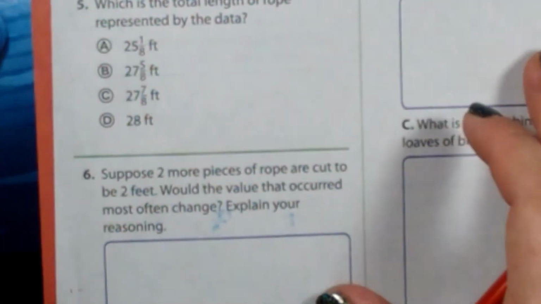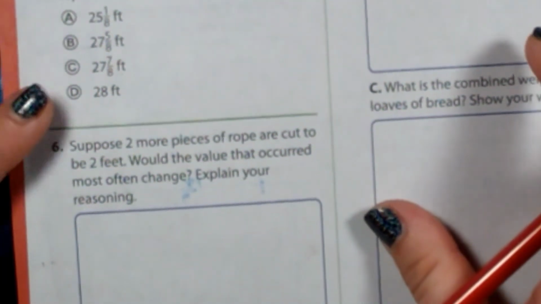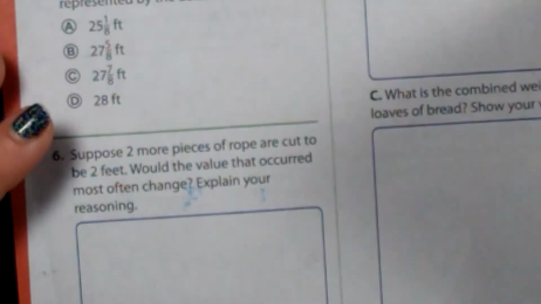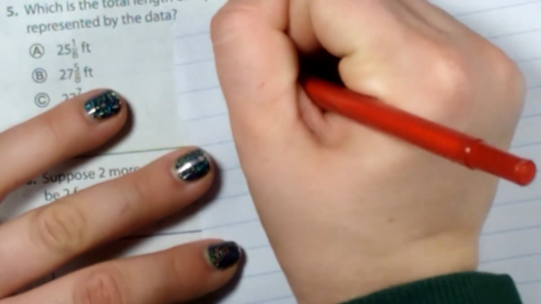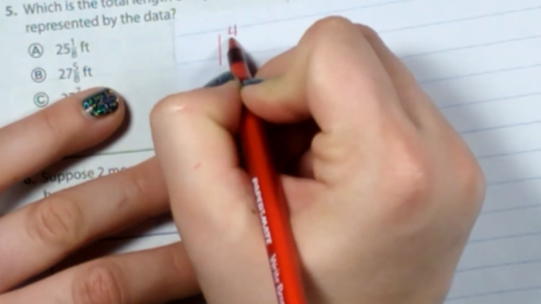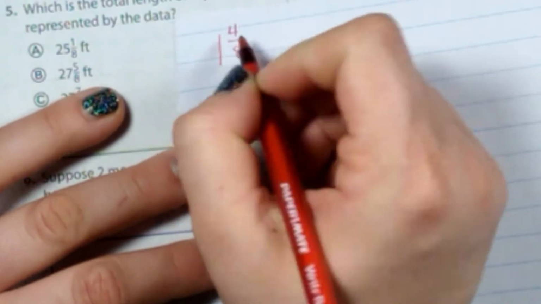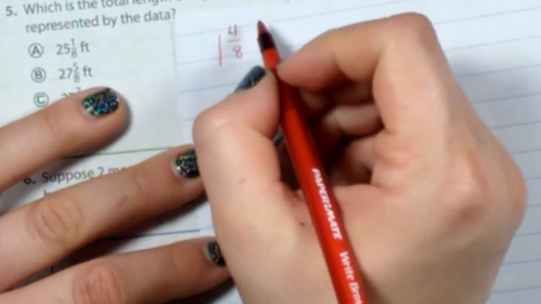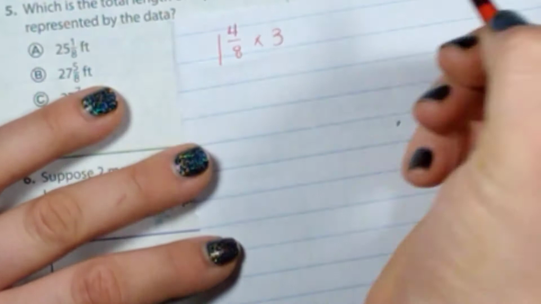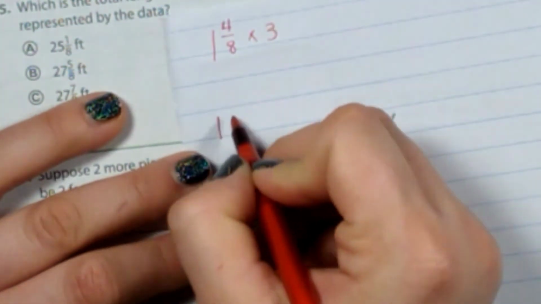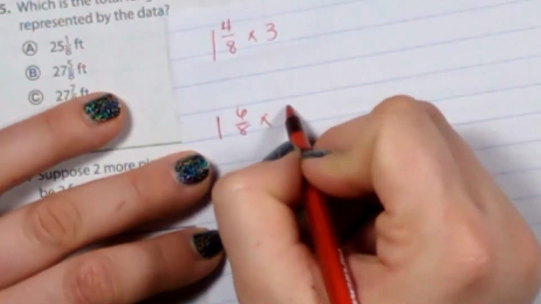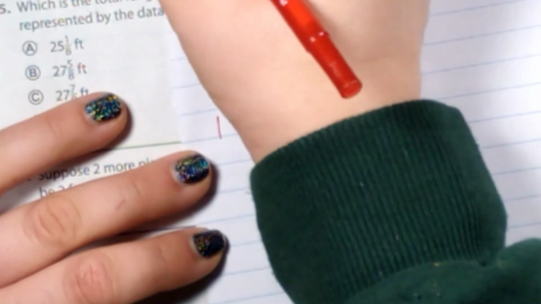All right, our next question is, which of the total length of rope is represented in the data? So we're going to get a separate sheet of paper, and we are going to answer this question. So we're going to do 1 and 4/8 times 3. And we're going to do, let's see here, 1 and 6/8 times 1, 2, 3, 4, 5. 2 times 4.